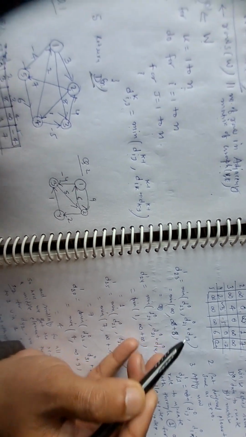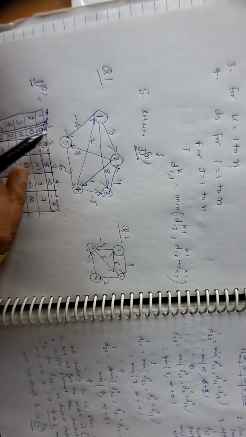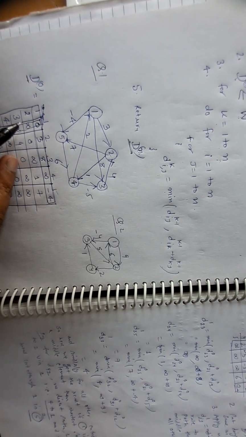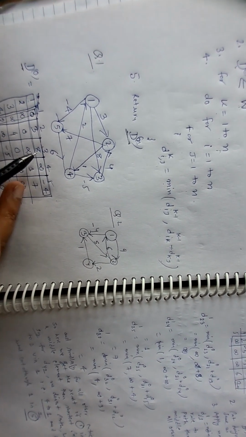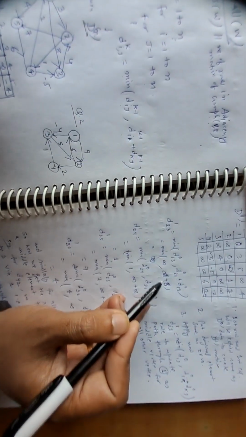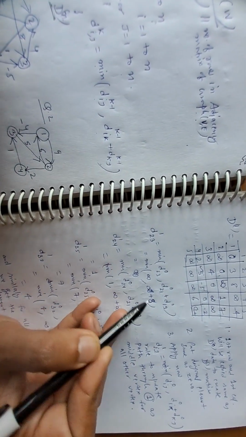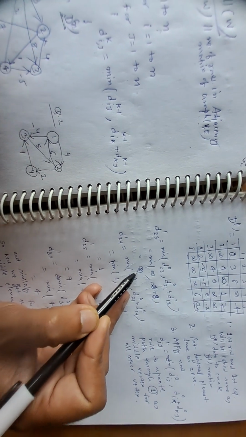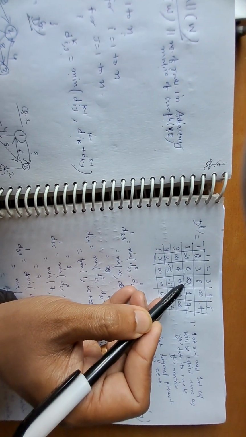D of 2 to 1 is infinity, plus D of 1 to 3, which is 8. Infinity plus 8 is basically infinity. So which one is minimum? Both are infinity, so infinity. You can see here we have written infinity.